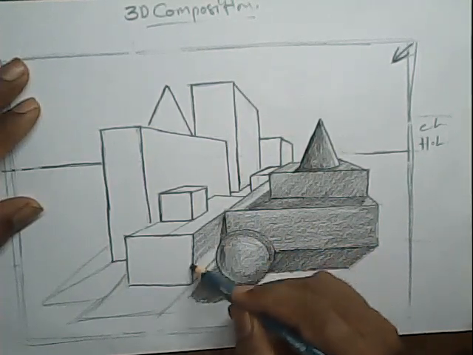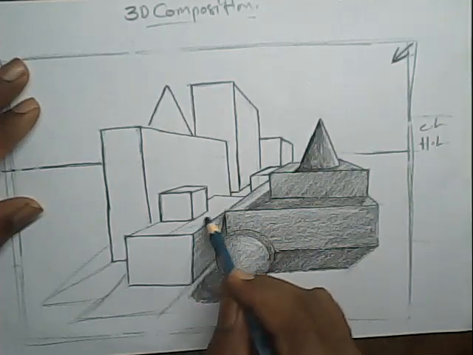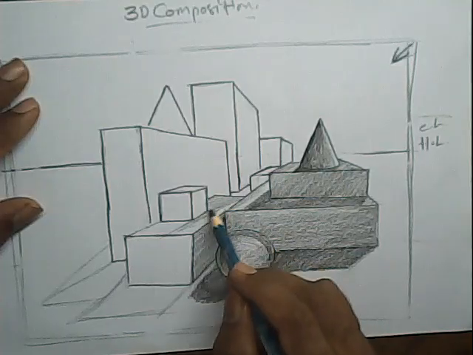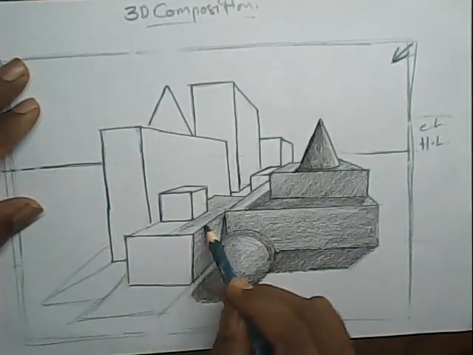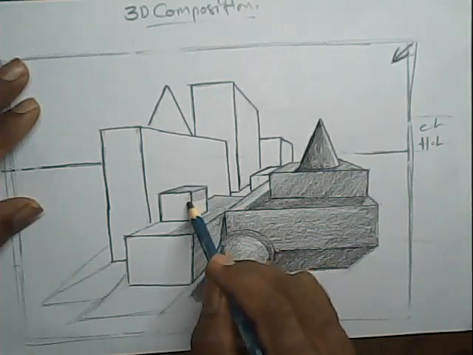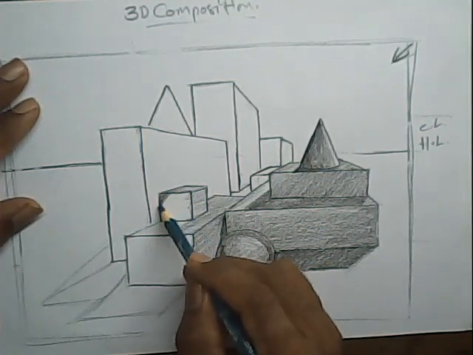Why? Because light is falling straight on it. And then obviously this will go lighter, 2B, and this will go 2B, this will go 2B, and this will go darker.